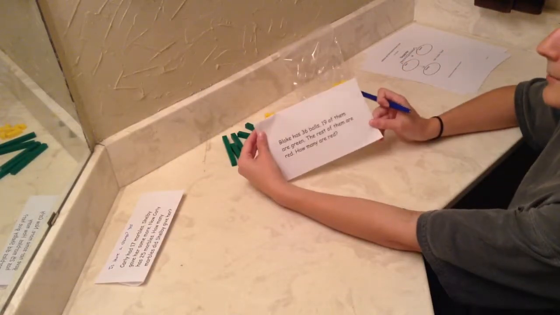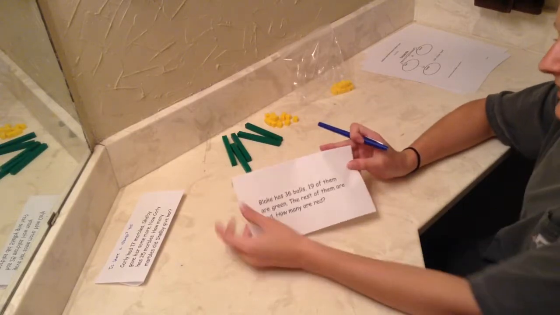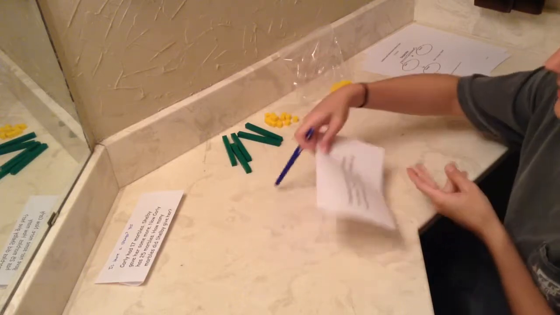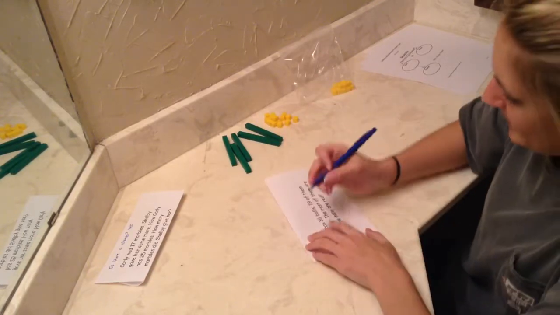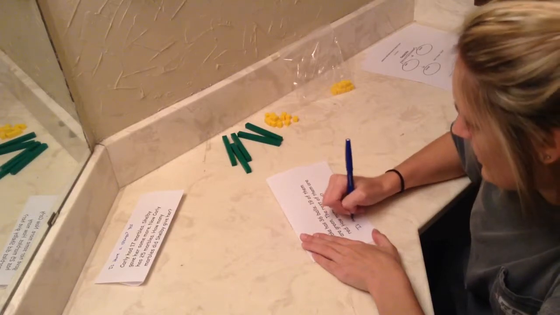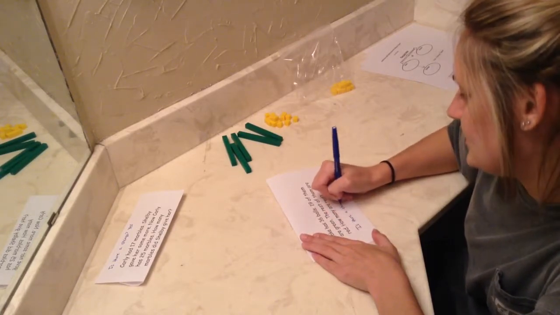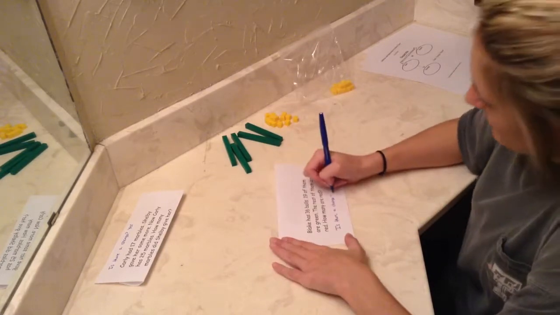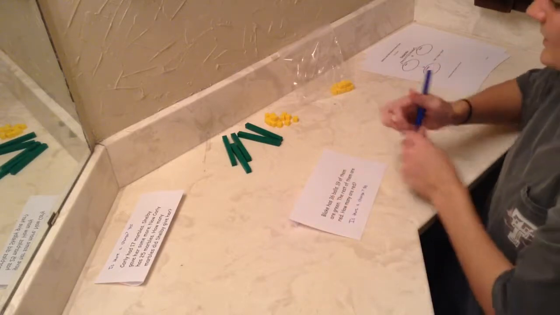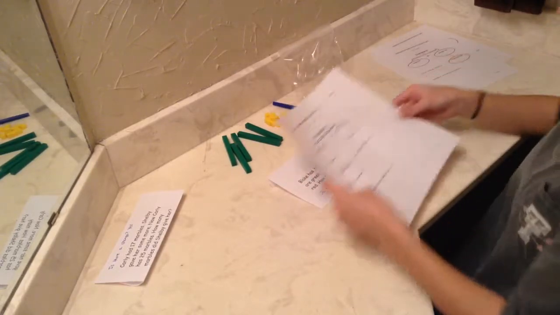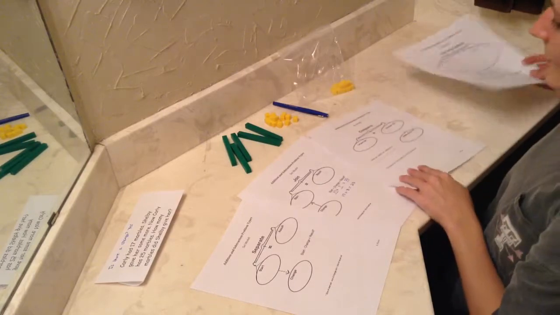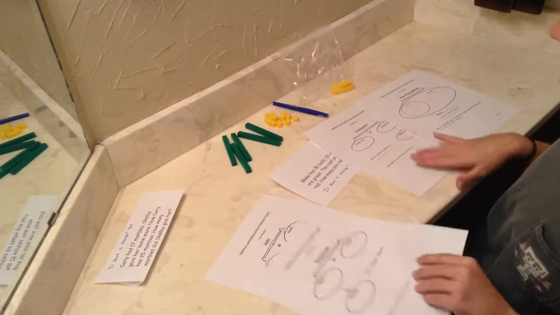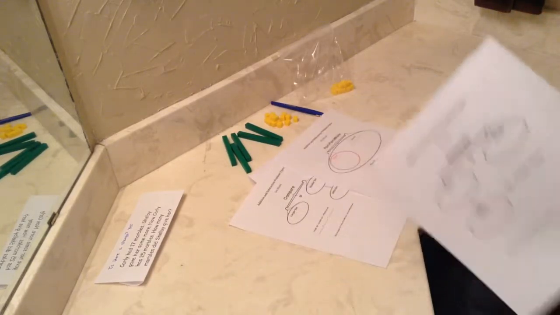And it says, Blake has 36 balls. 19 of them are green. The rest of them are red. How many are red? So we're going to ask our big question, is there a change? We looked at this problem, and there's no change in this problem. So we're going to put no. So we're going to pull out our models again. We know from our last problem that if there was a change, we are going to use the separate or join. But since there's not a change, we're going to look at our compare and our part whole models.